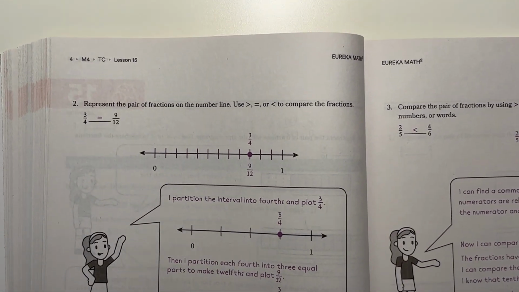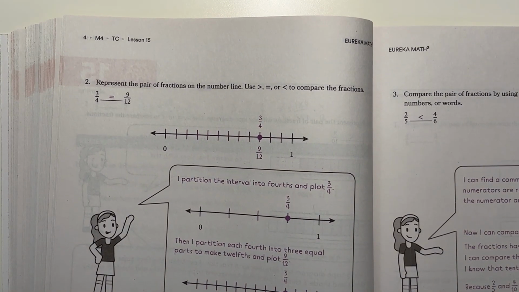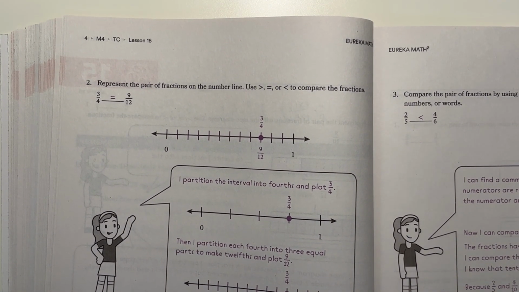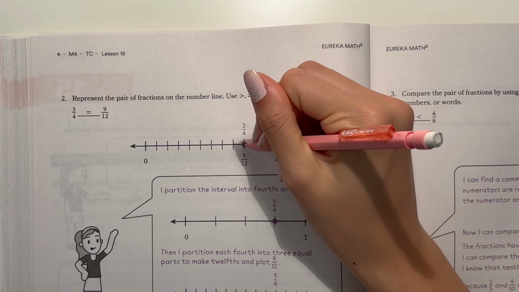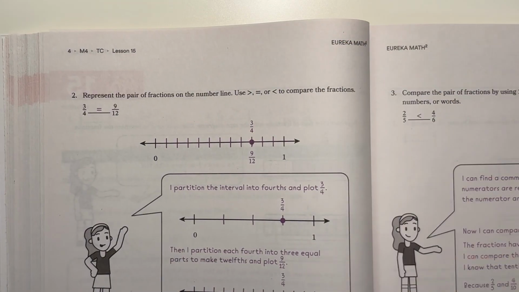And number 2, represent the pair of fractions on the number line. 3/4 and 9/12. You can find that they're on the same plot, the same point, which means they're equal.